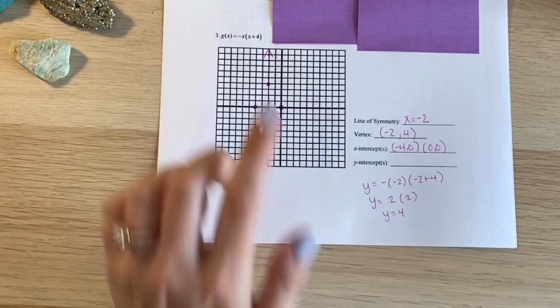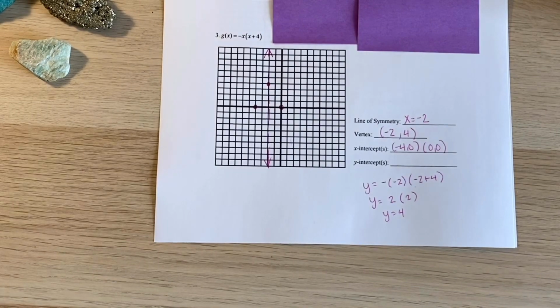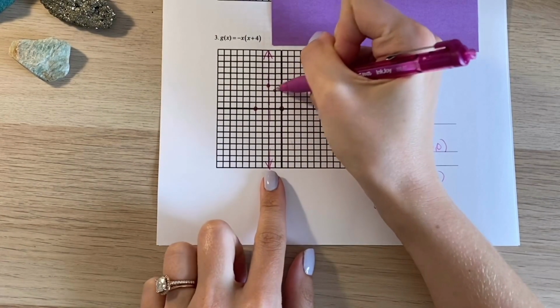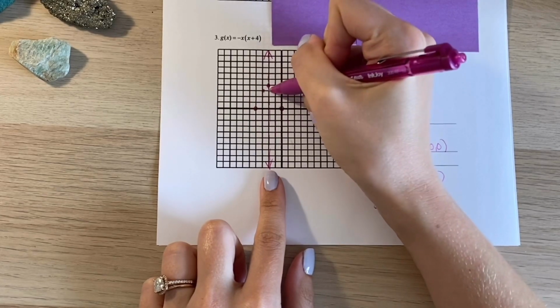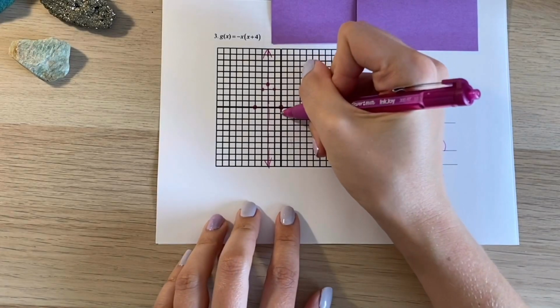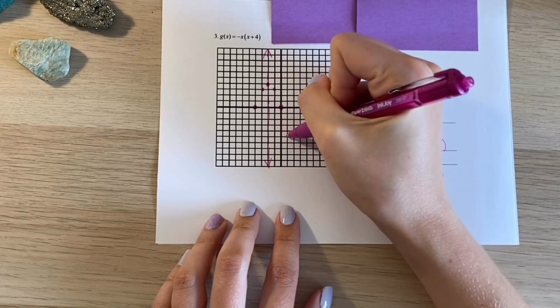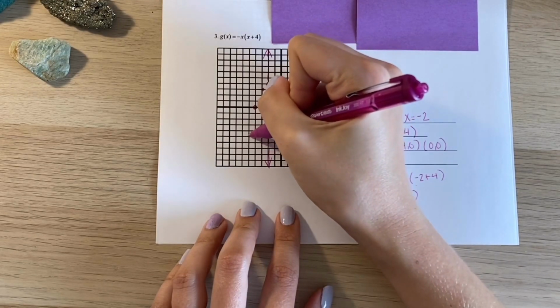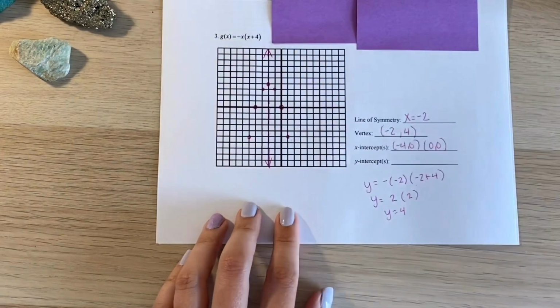And since our a value is a -1, we should see that 1, 3, 5, 7 pattern. So every time we go out 1, it's going to go down 1, and then 1, 2, 3. Yep, we already have that here. And then from here it's 5. And then 7, which we don't have room for.